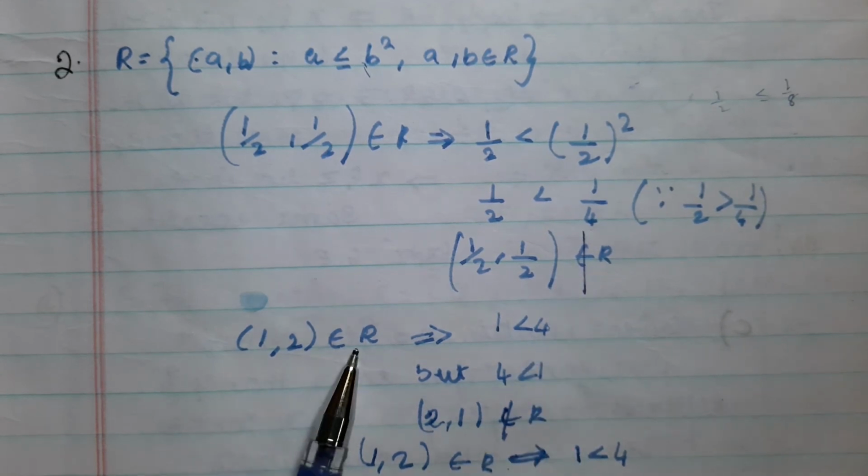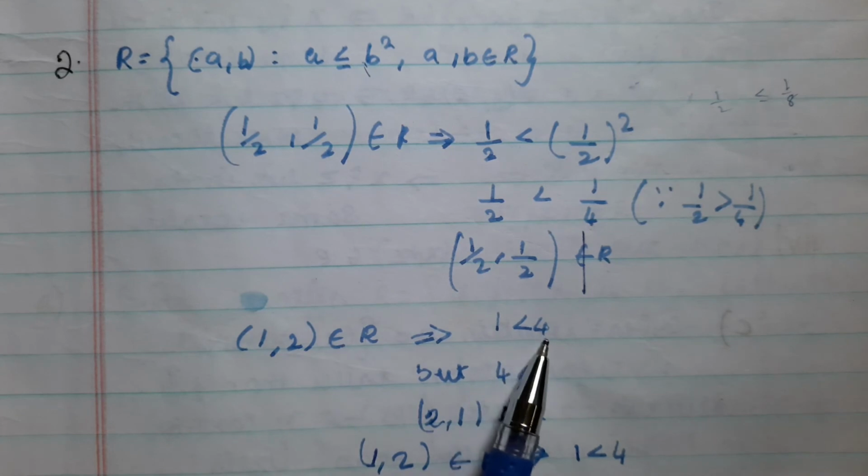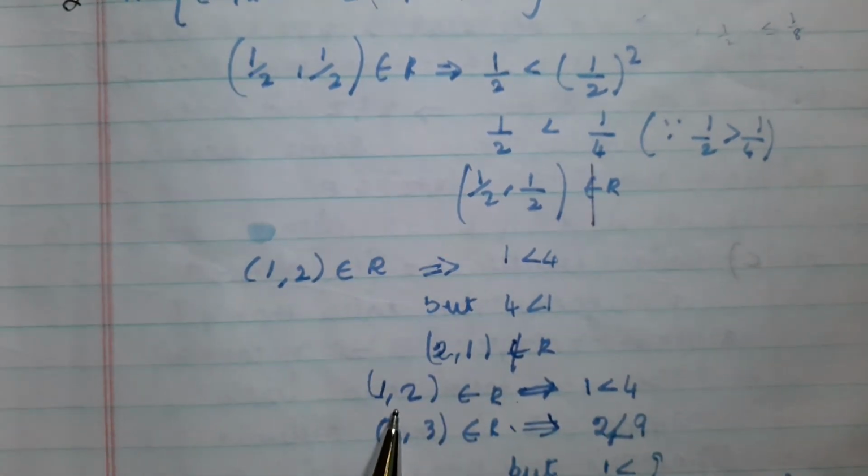Next, (1, 2) belongs to R gives 1 less than 4, but 4 is not less than 1. (2, 1) does not belong to R. (1, 2) belongs to R, so 1 is less than 4.